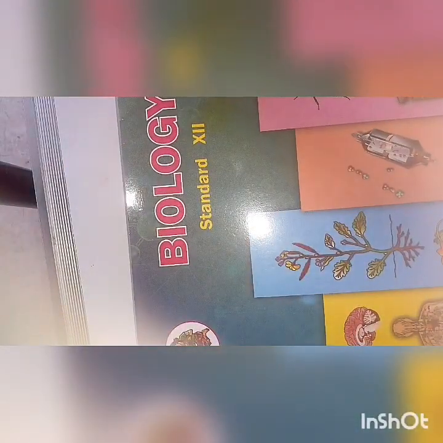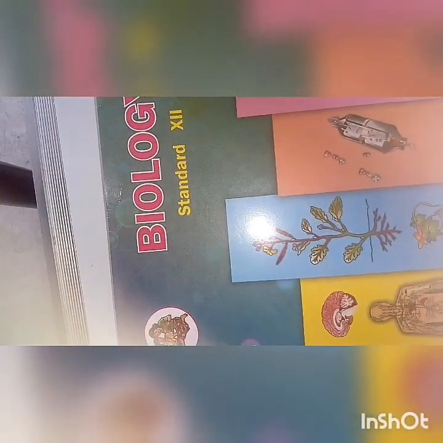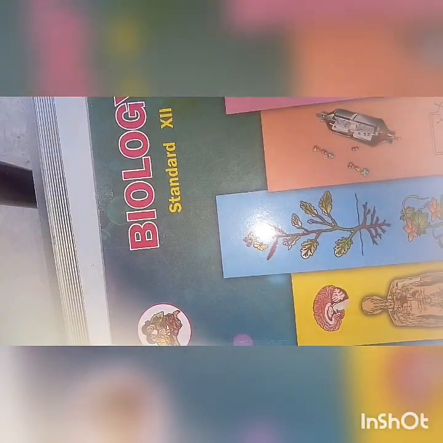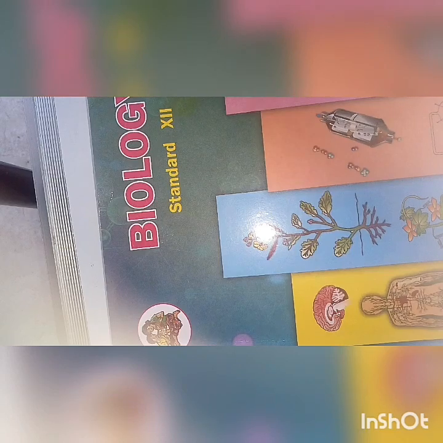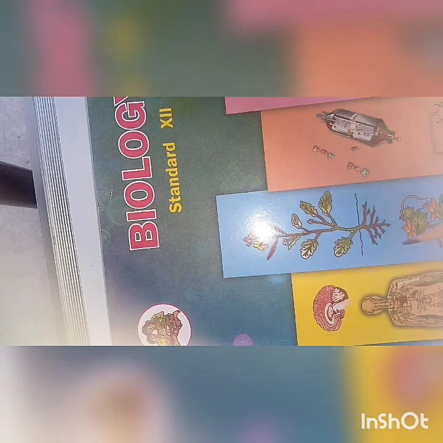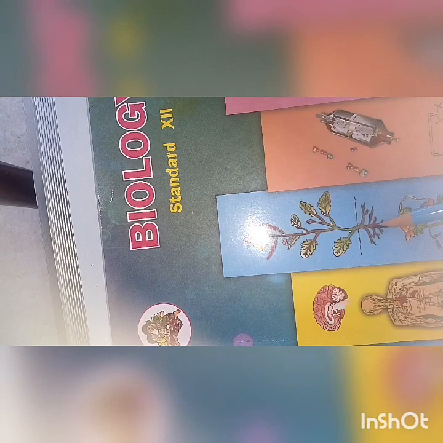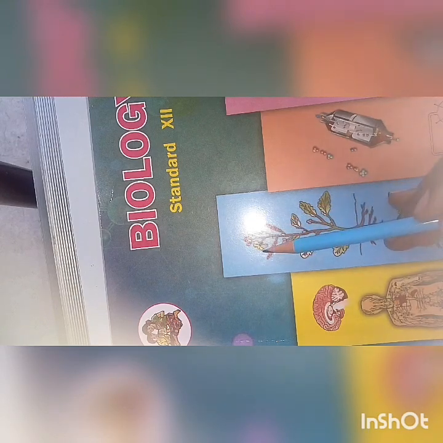This is the first lesson, but before proceeding, we need the reference of last year's lesson, that is Morphology of Flowering Plants. In Morphology of Flowering Plants, we have studied different parts of the plant. I'll show you in this diagram. The part which is present below the soil, this is root, this is stem, these are the leaves, this is flower, this is fruit in which seeds are present.